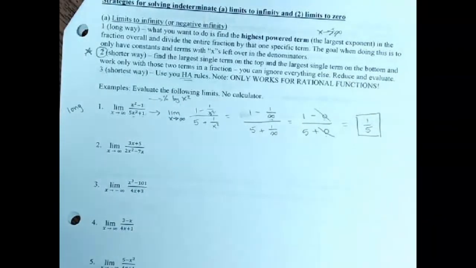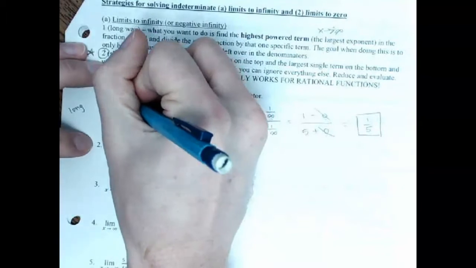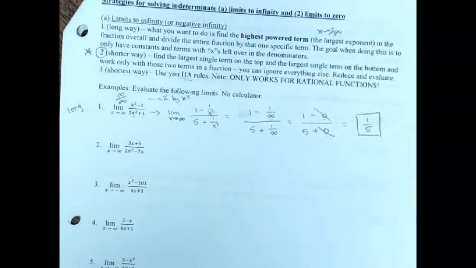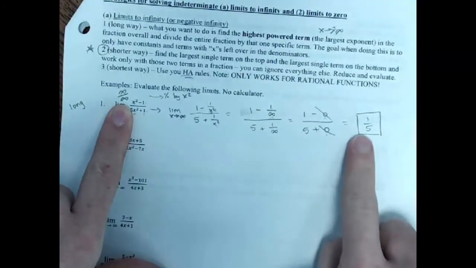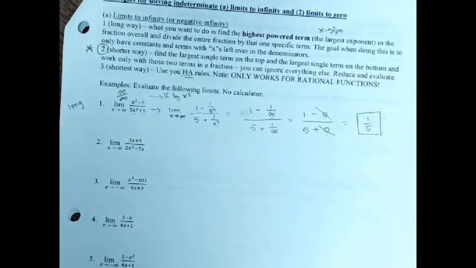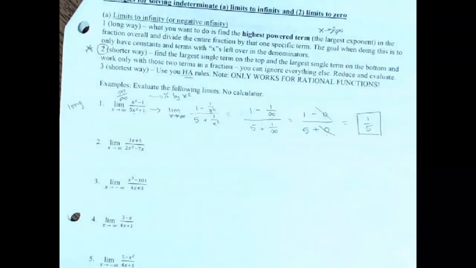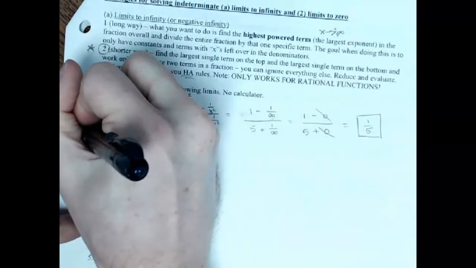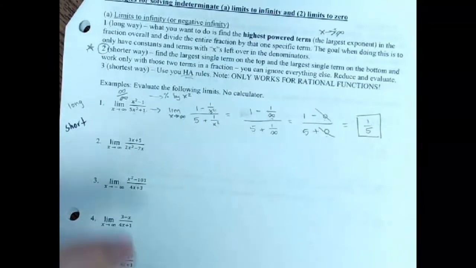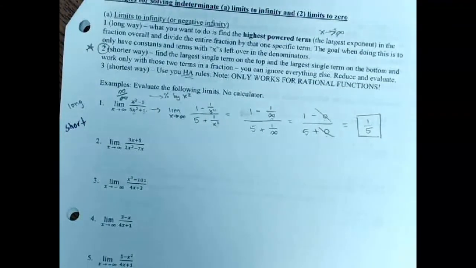If you would have evaluated it right away, you would have gotten infinity over infinity, which is indeterminate. But that answer is not 1. That answer needs to end up being 1/5 for this example. So just be careful. Okay, I'm going to go ahead and do it the second way, to show you the shorter way that I would like for you to do it. And for probably the next couple of examples, I'm only going to do it the shorter way.